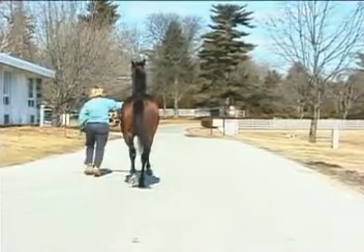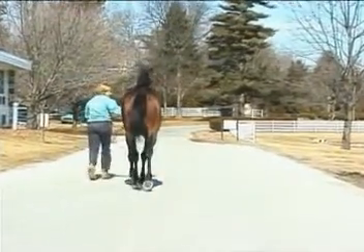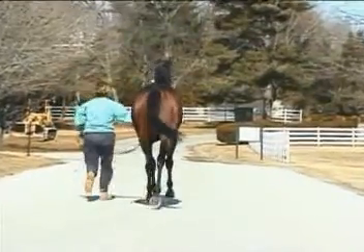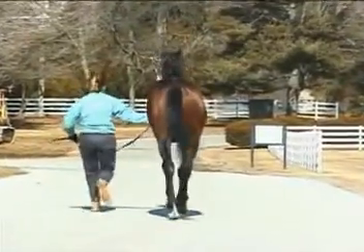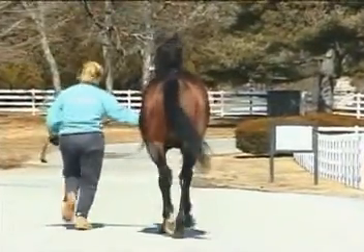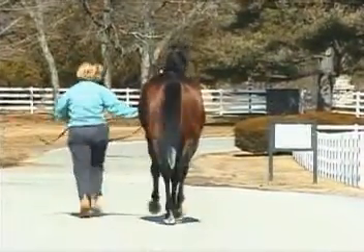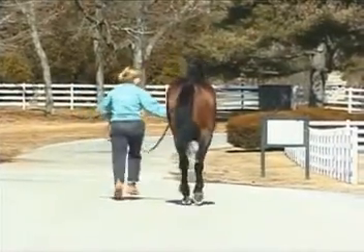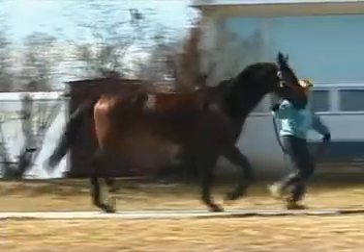Once again, in slow motion from behind, watch the pelvic hike up when the left hind limb hits the ground and drop when the right hind limb hits the ground. Up, down, up, down, up, down. Pelvic hike up when the left hind limb hits the ground, and down when the right hind limb hits the ground.